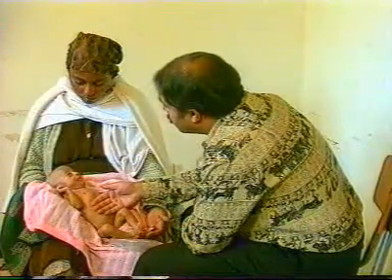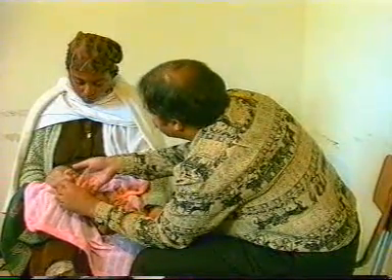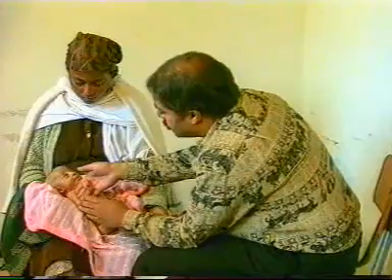Measure temperature or feel for low body temperature. Gemma's temperature is 37 degrees.